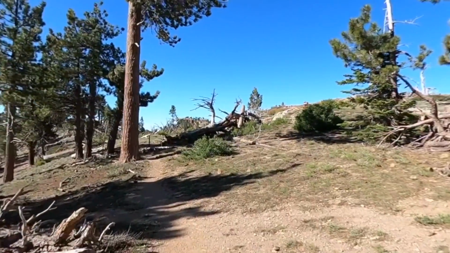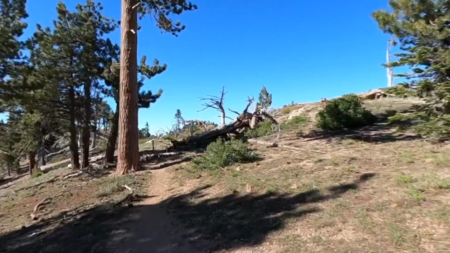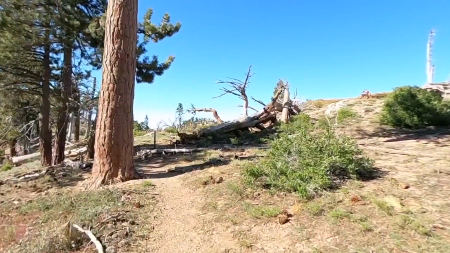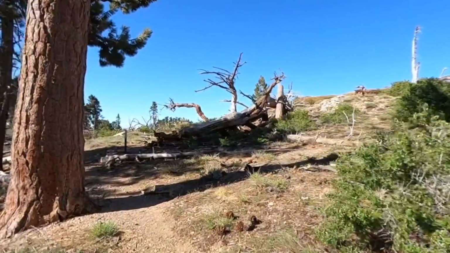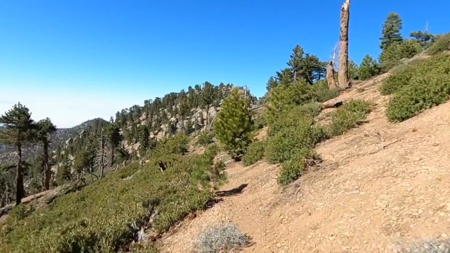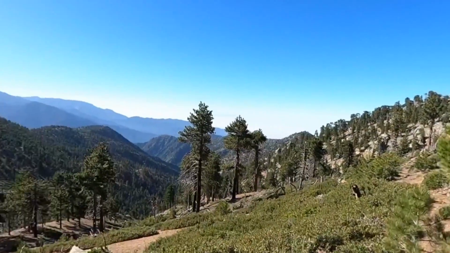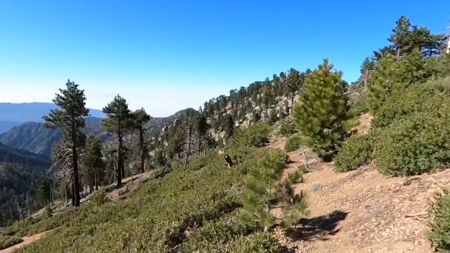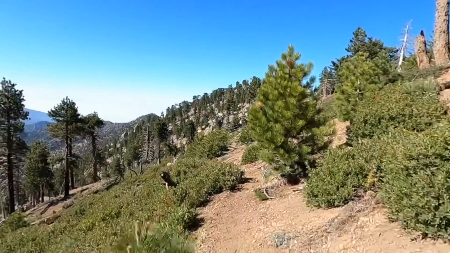Now, this trail is probably the least used trail on this whole loop, but it is generally pretty easy to follow. Now, there's a peak in the middle here, Middle Hawkins Peak, and you can see it down here as we go. There's Mount Baldy, San Antonio, depending on what you call it.